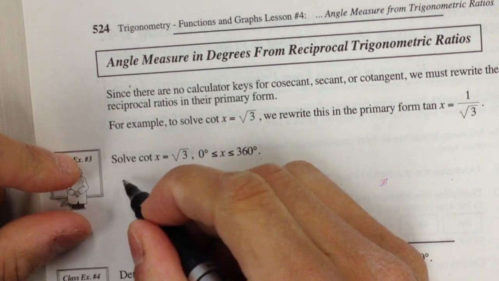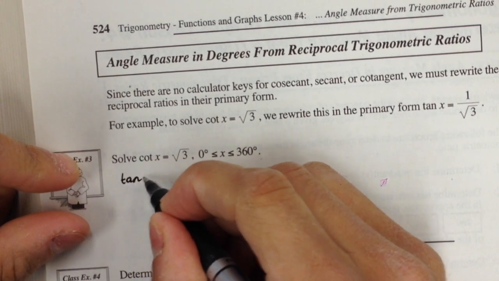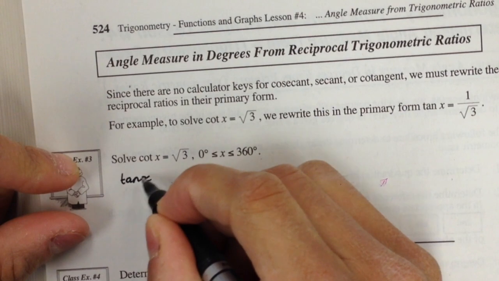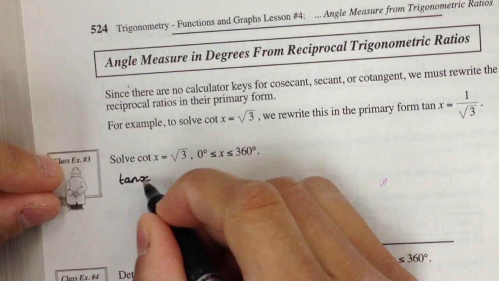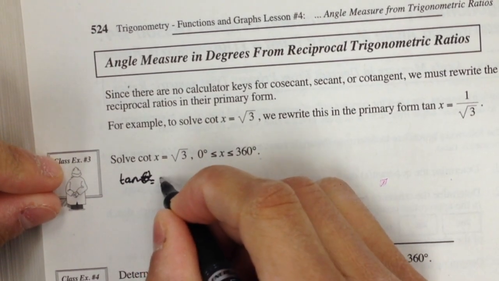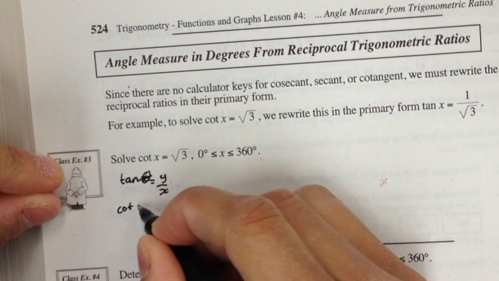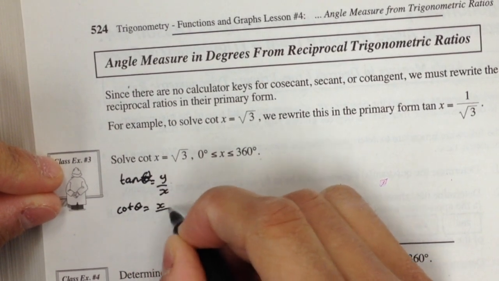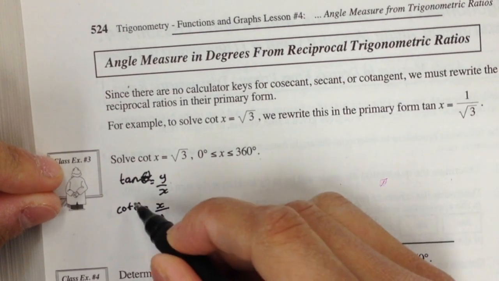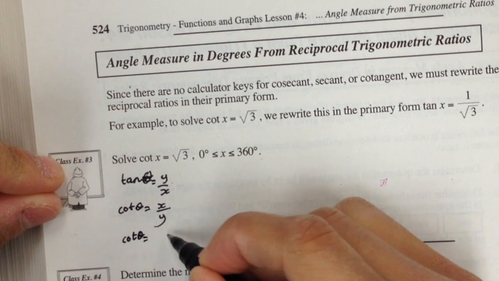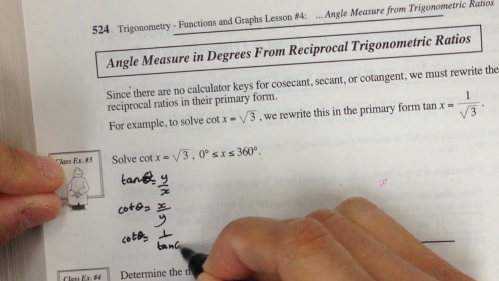Remember that tan theta is equal to y over x, but cotan theta would be equal to x over y, because cotan theta is equal to 1 over tan theta.